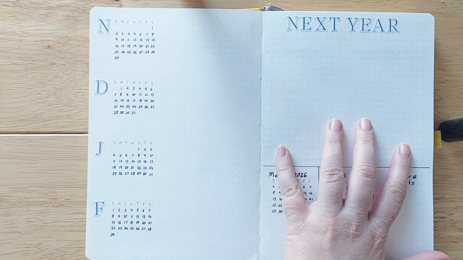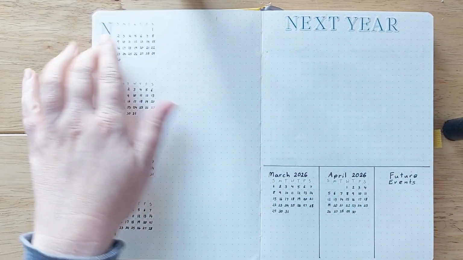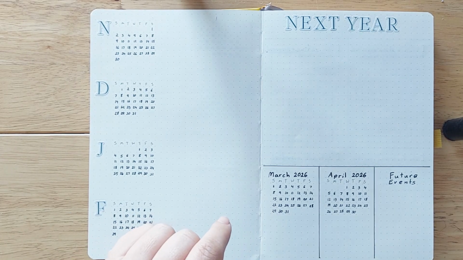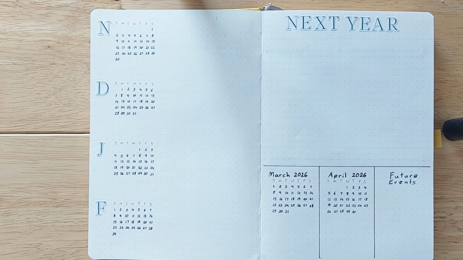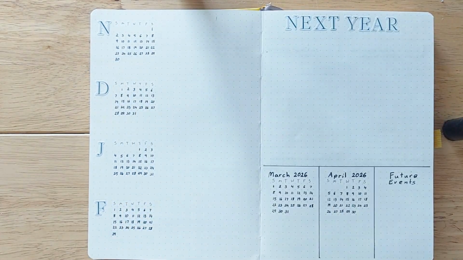Additionally, here on top, I have a little section titled Next Year. And all these headings and stuff, typically I would just write that in. I don't have the best handwriting, so sometimes if I'm really feeling creative, I can use a stencil, or sometimes I honestly don't care. But I do have a bunch of these stickers that I got from Dollar Tree a long time ago, so I'm trying to use them up.